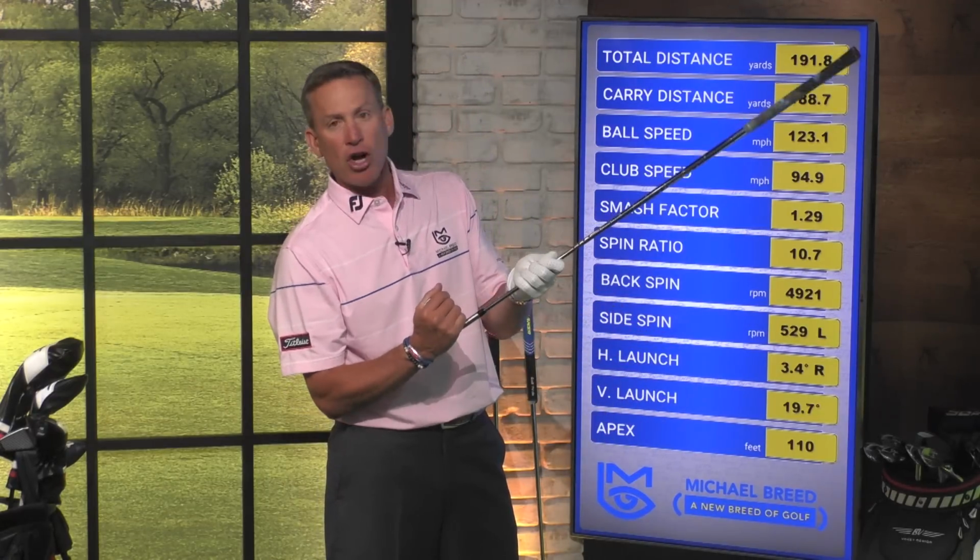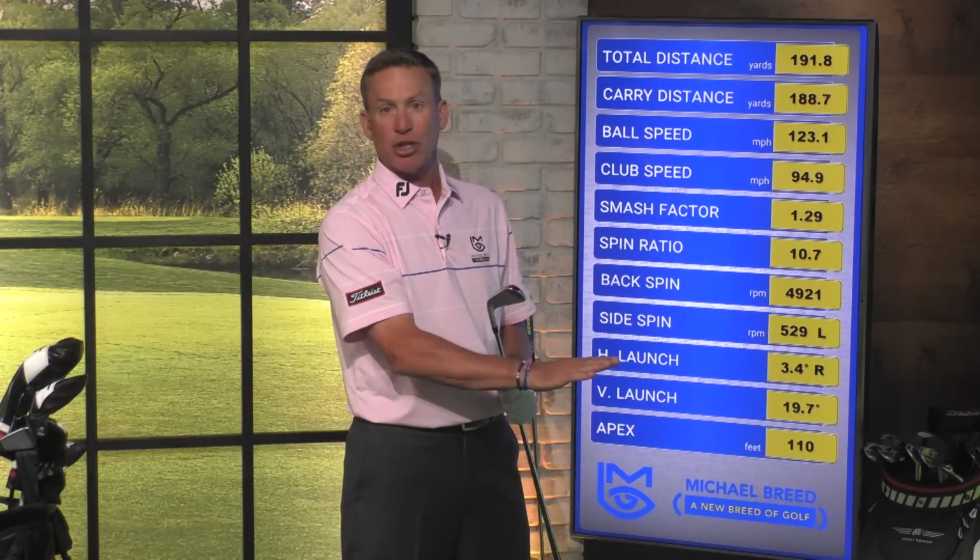Now, we start to look at that vertical launch. That vertical launch, remember before, was 9.4 degrees. I think that's what it was. This one is 19.7. So a higher launch angle because the club is coming into the ground this way.